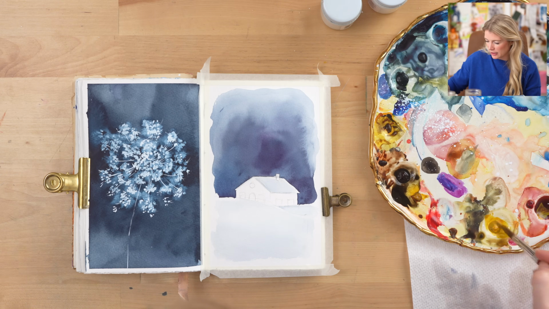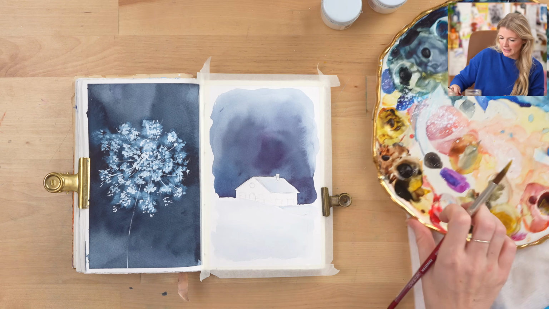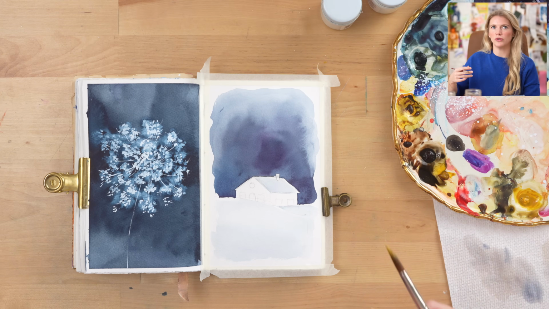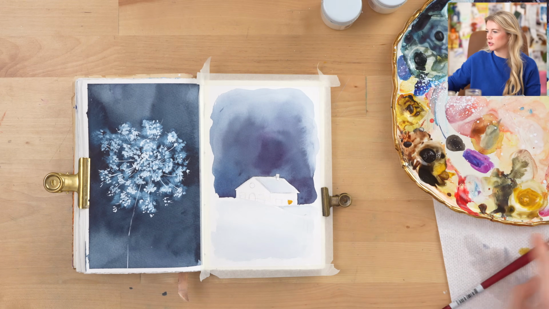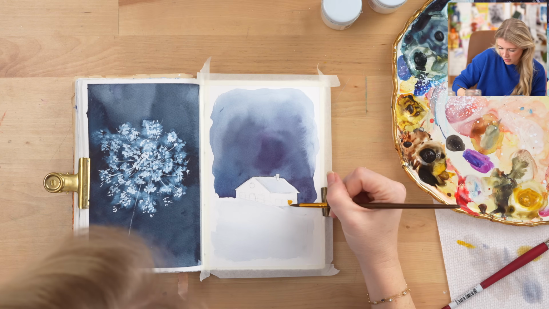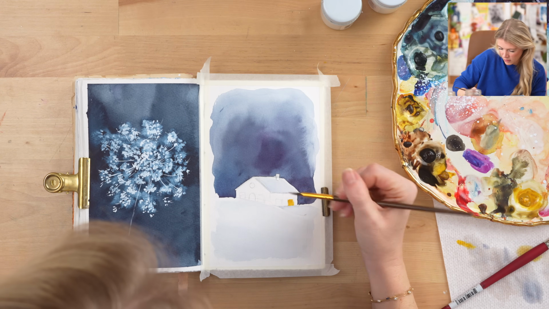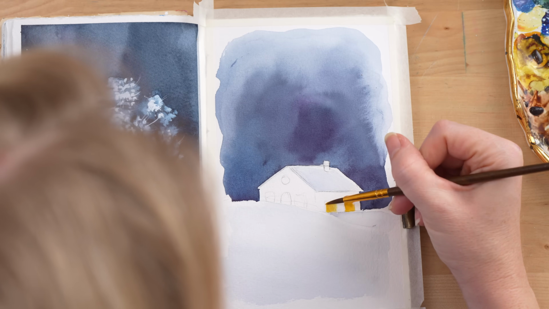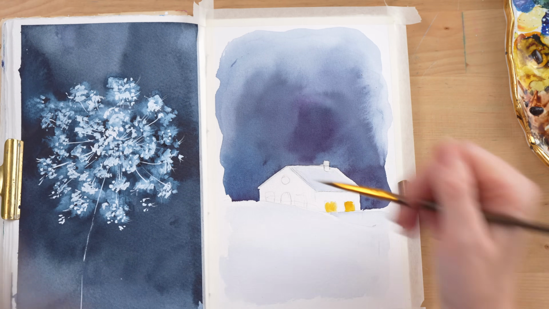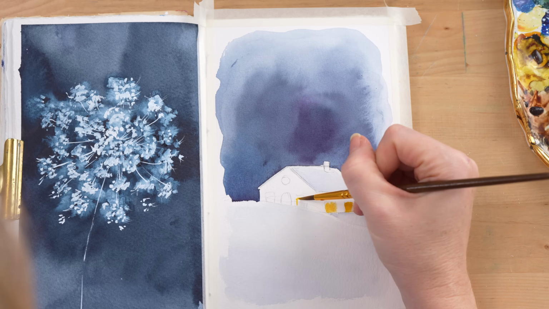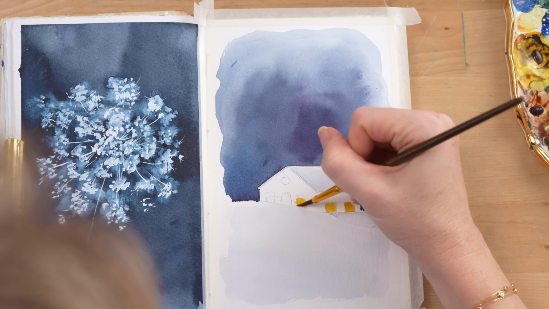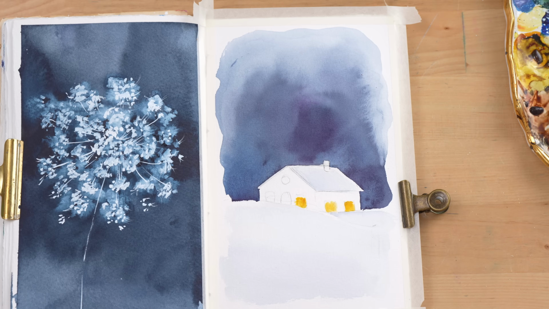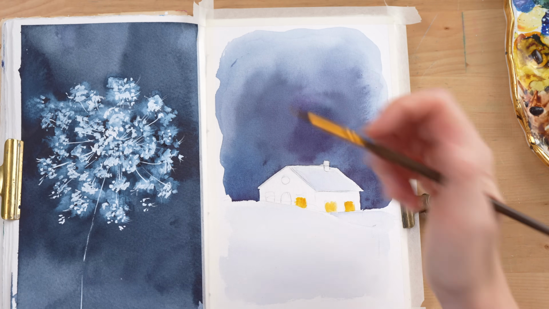All right, so I'm going to actually do the windows really quick. I have cad yellow, you can use Q gold, you can use whatever kind of yellow-orange color that you have. Let's actually switch to a smaller brush. And the reason why I'm painting the windows first is because I can be messy with them, like paint outside the squares. And then when I paint my house, I can use the brown that I'm painting the house to sharpen up the edges. You know what I'm saying?